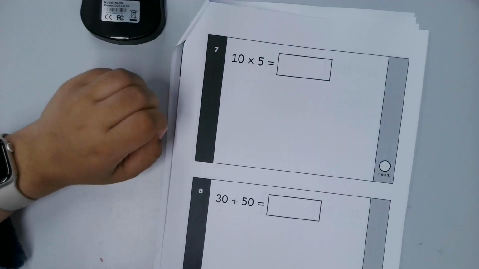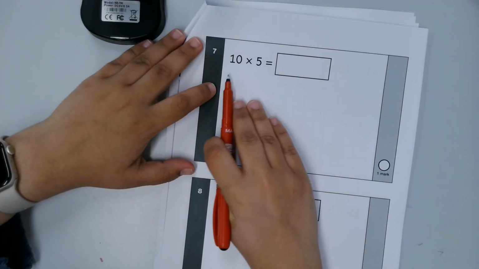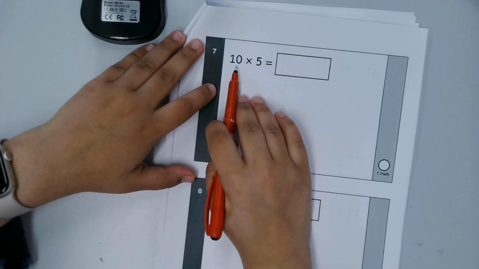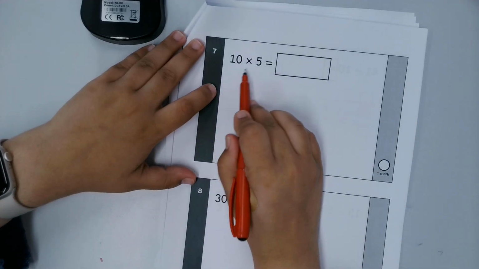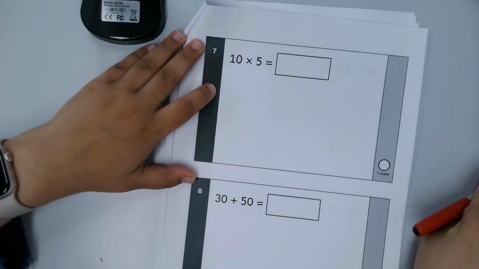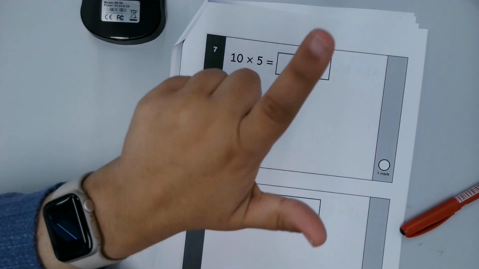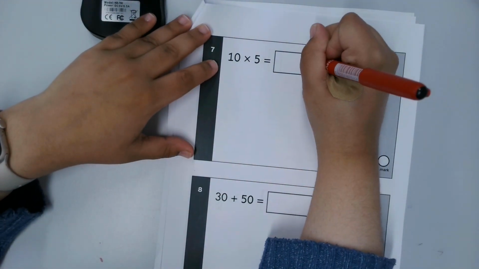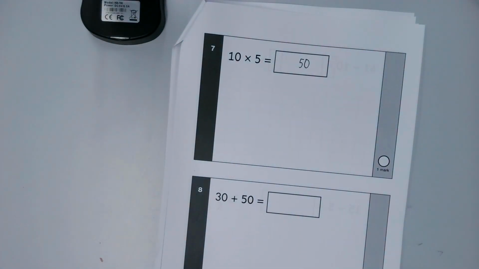10 times 5. Again, use the times table that you know. I know my 10s and I know my 5s. I'm going to go with my 10s here. So I'm rolling my 10s 5 times. 0, 10, 20, 30, 40, 50. 10 times 5 is 50.